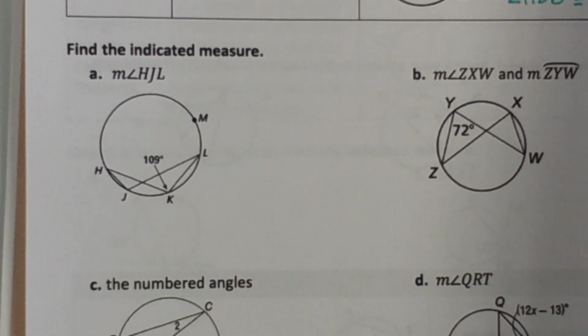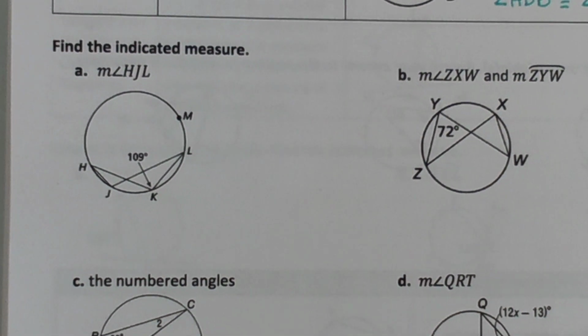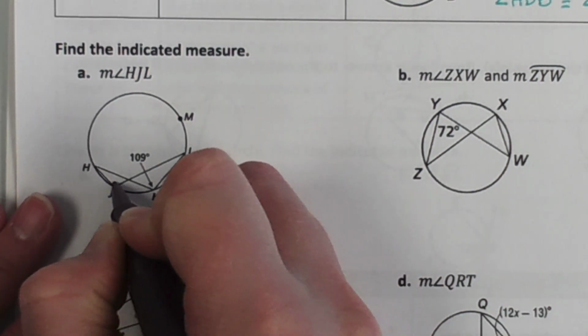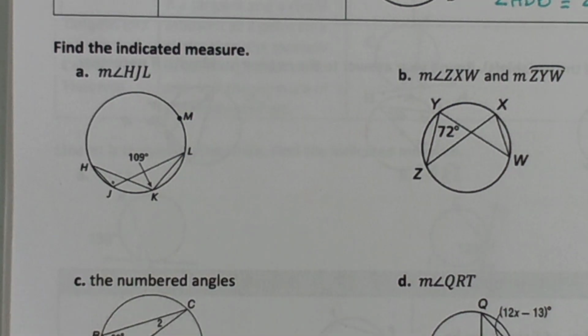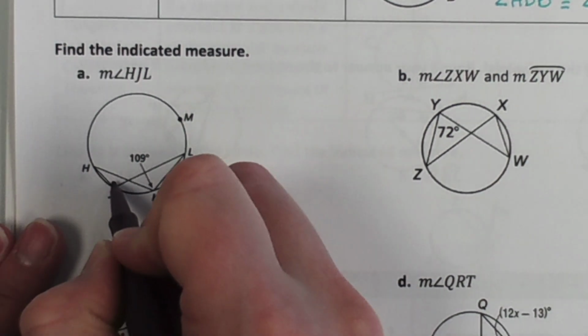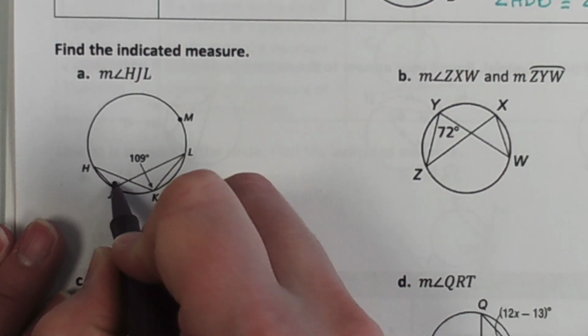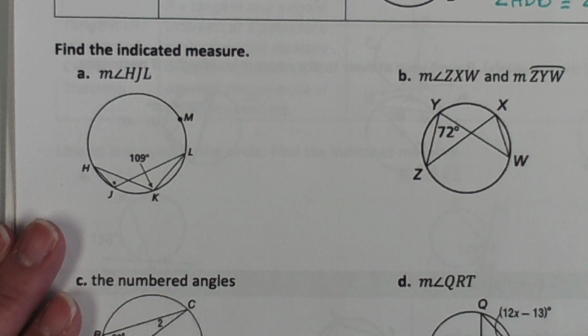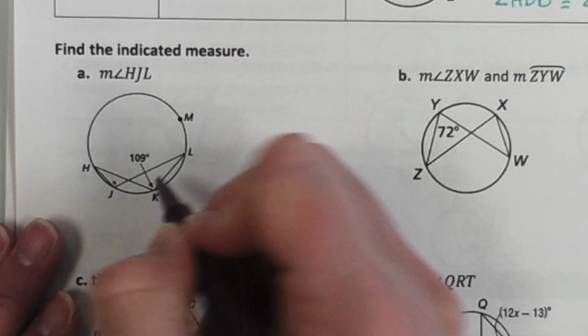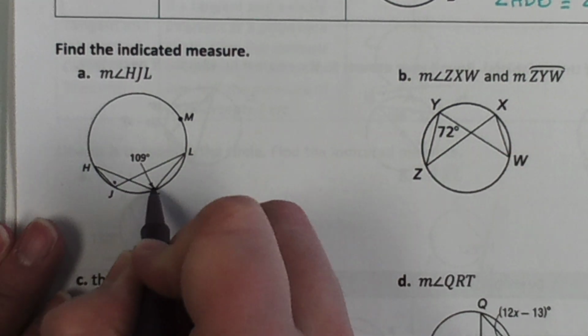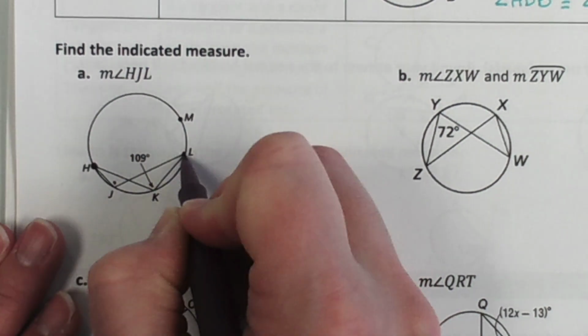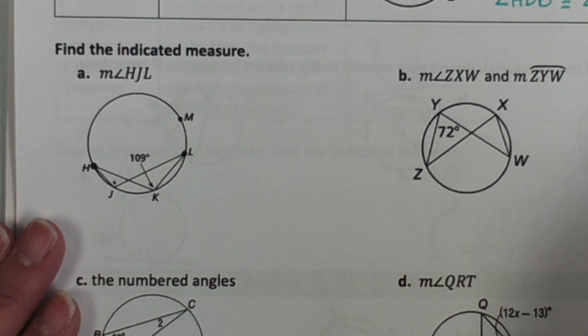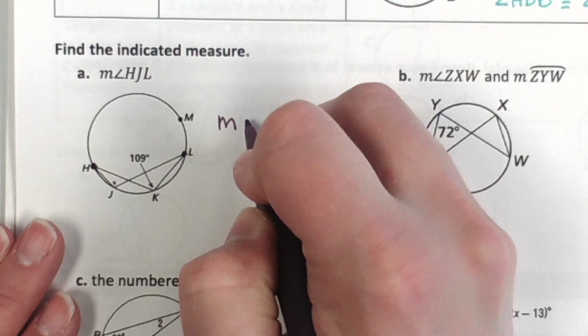So, find the indicated measure. The first one we want to find is the measure of HJL. That's this angle. I notice that this angle is an inscribed angle. I also notice there's another inscribed angle. Do you notice that both of these inscribed angles have endpoints of H and L? So does that make them congruent? That makes them congruent. So what is the measure of HJL? 109.